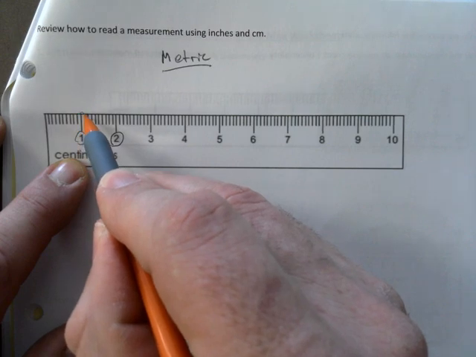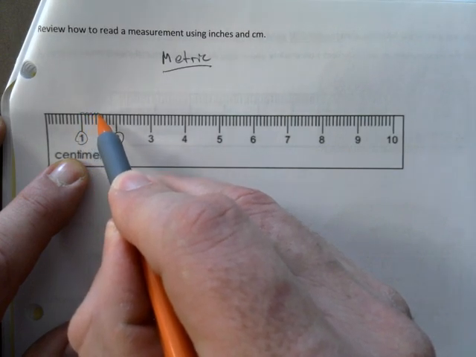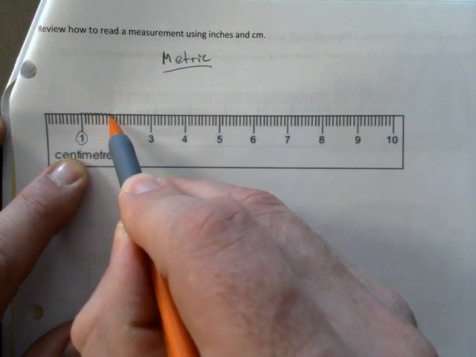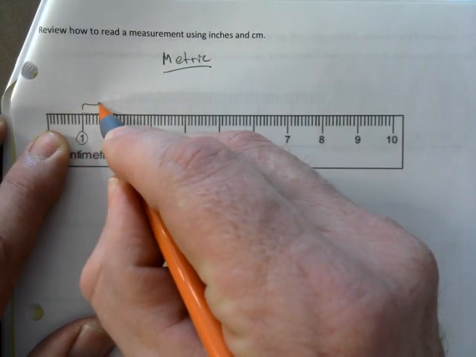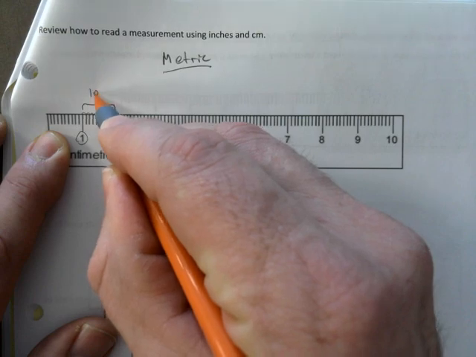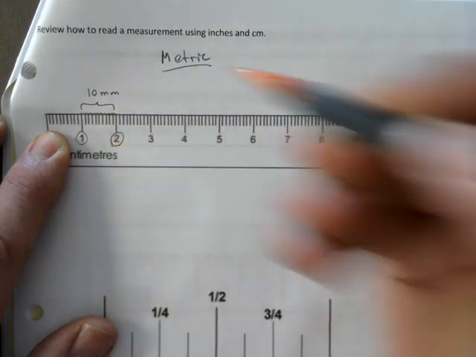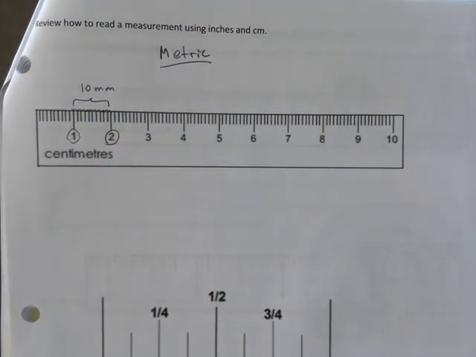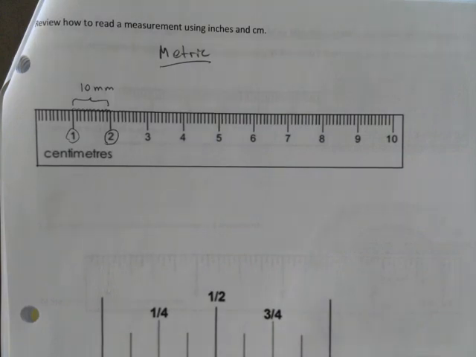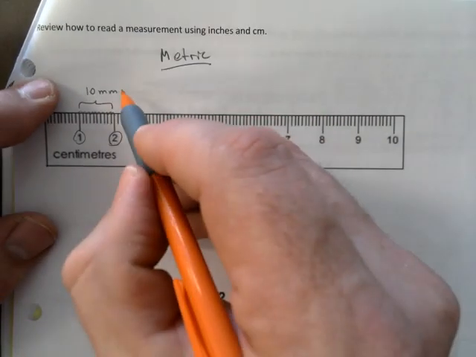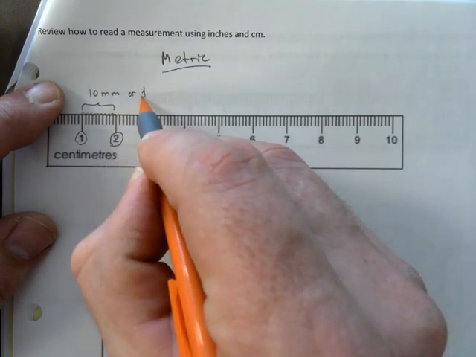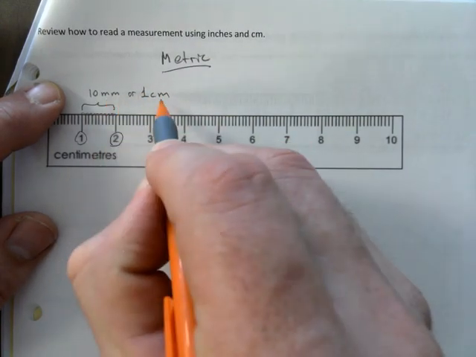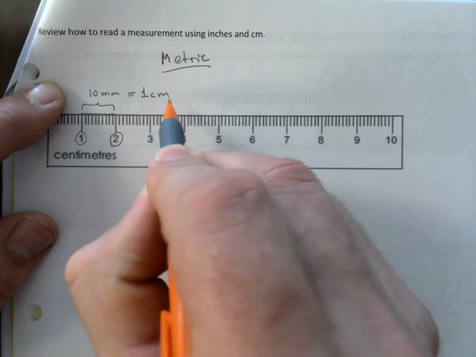So if you count 1, 2, 3, 4, 5, 6, 7, 8, 9, 10, every stretch has 10 millimeters. But you can also say from here to here is 1 centimeter. So you could use either method, okay?